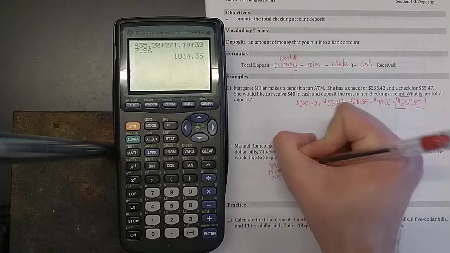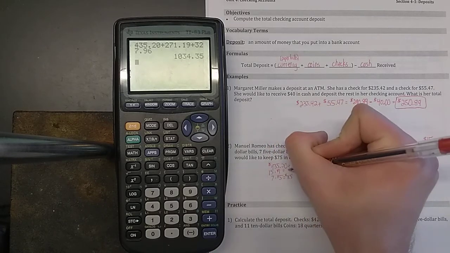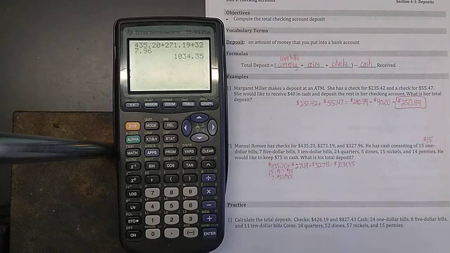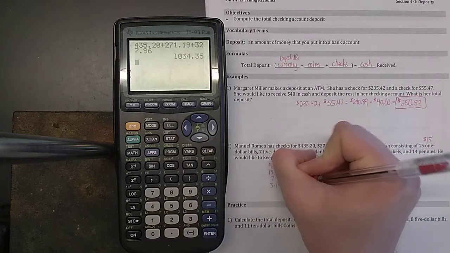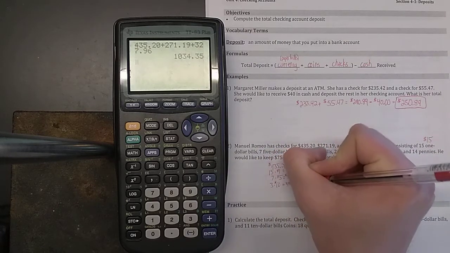Matter of fact, we could do that for the $1 bills as well, just so we have some work for it. All right, 15. 3 $10 bills. That's 30 bucks.